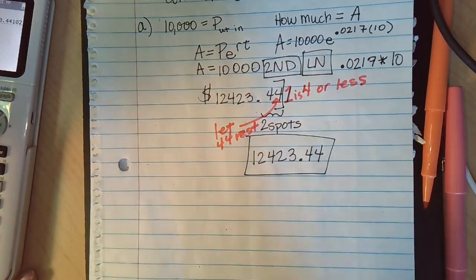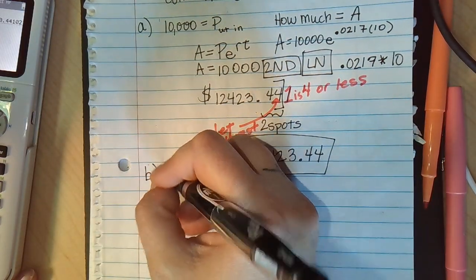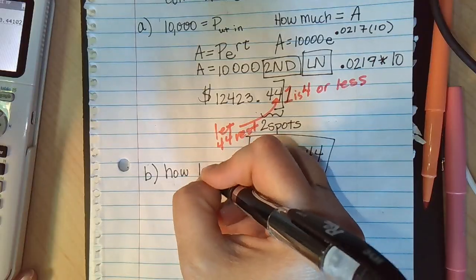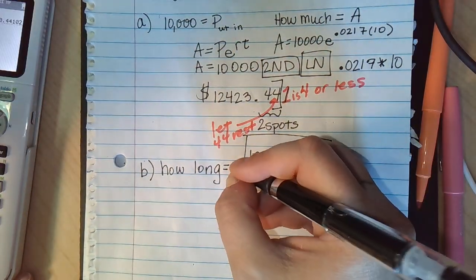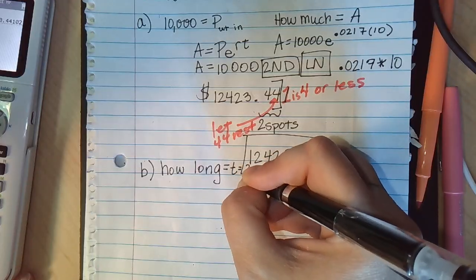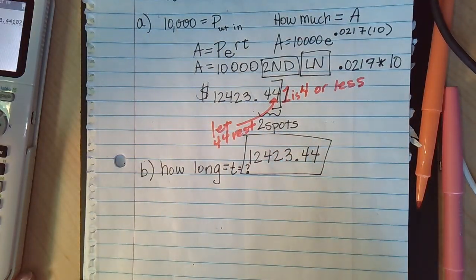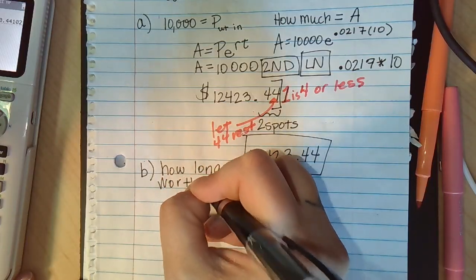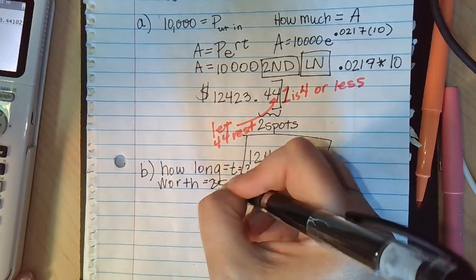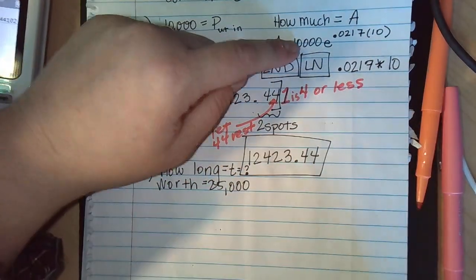All right. Now it says part B, how long will it take. Ooh, okay. And how long means the letter T for time. How long will it take, time, for it to be worth 25,000? All right.